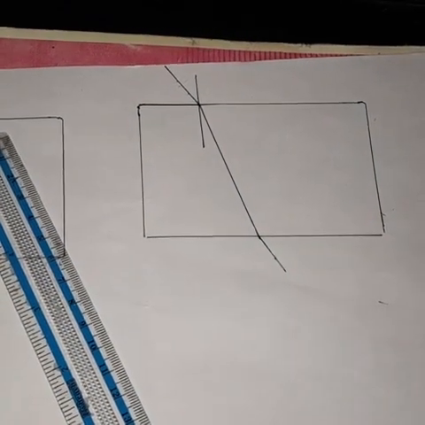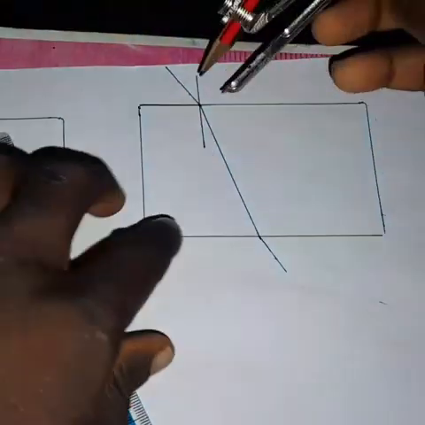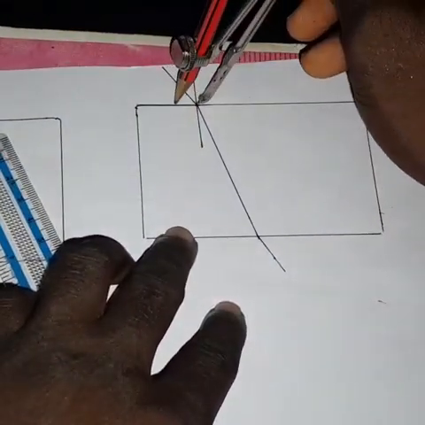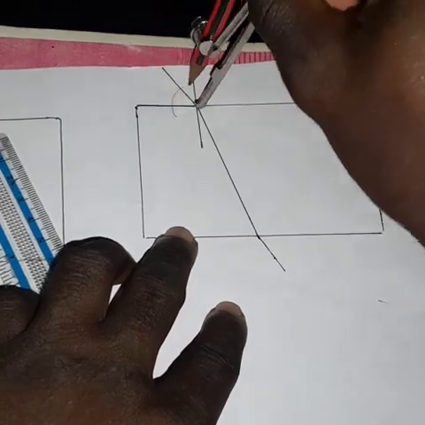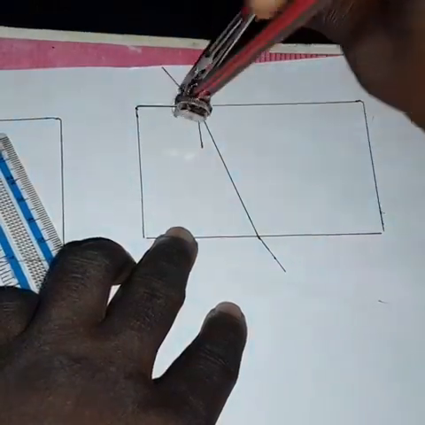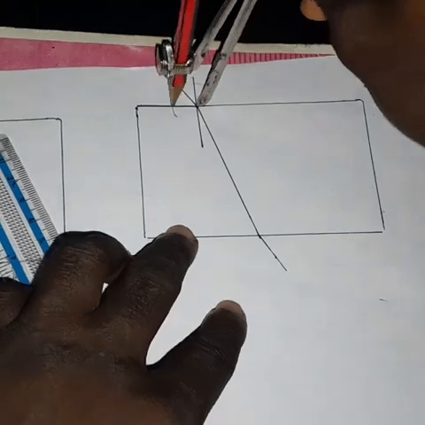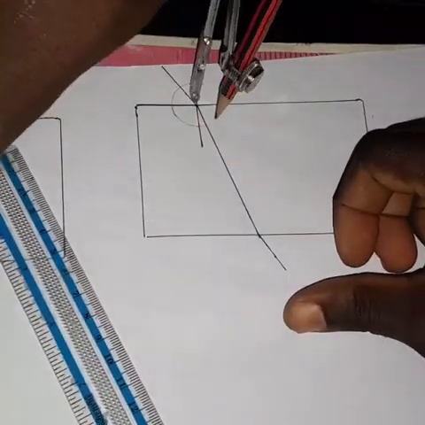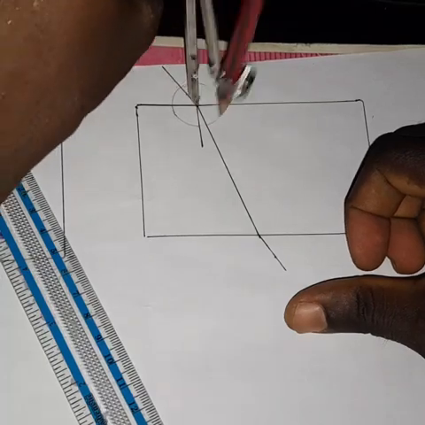I'll take my compass again, without adjusting it, place it here and draw an arc, a circle on this. I need to be very careful. You need a pointed distance so that you don't adjust the compass. Okay, so that gives me my arc.